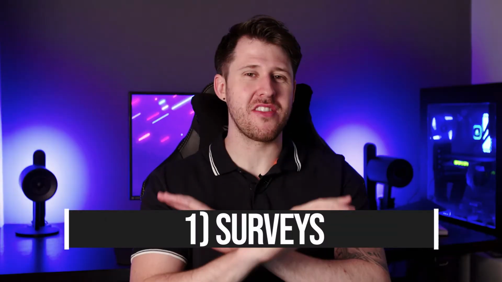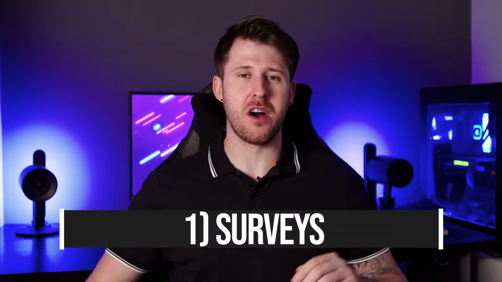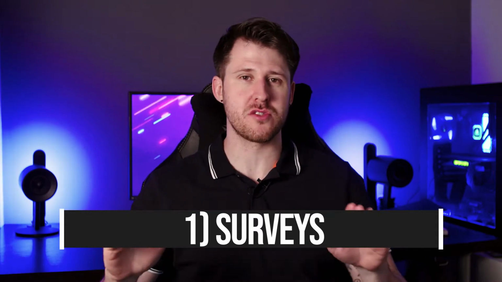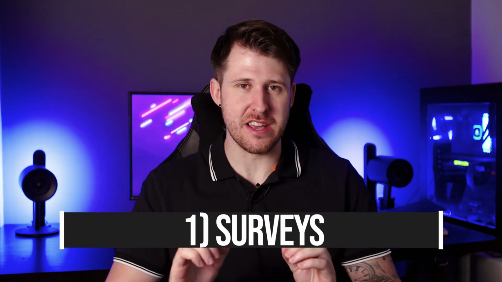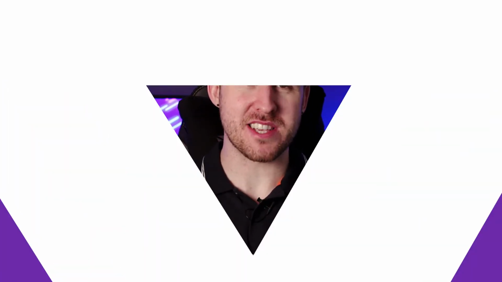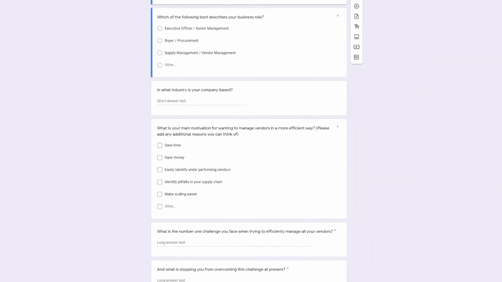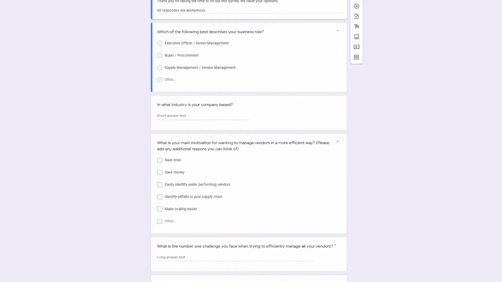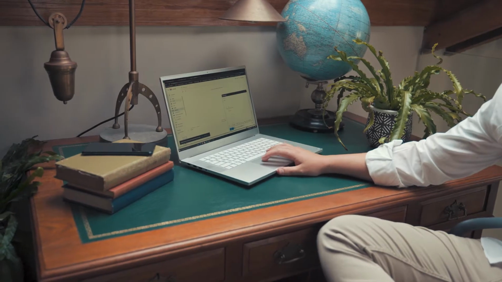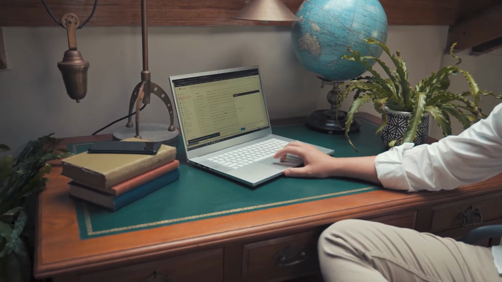So approach one, the most effective approach by a million miles. This should be your go-to 100% of the time if it's possible. The approach is surveys. Surveys are whereby you would basically put together a questionnaire yourself so that you can control all the questions in there. They can be very, very specific, and then you send them out to an engaged audience for that audience to then complete.